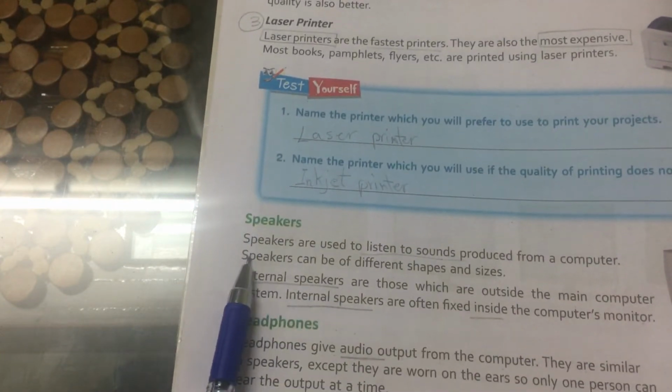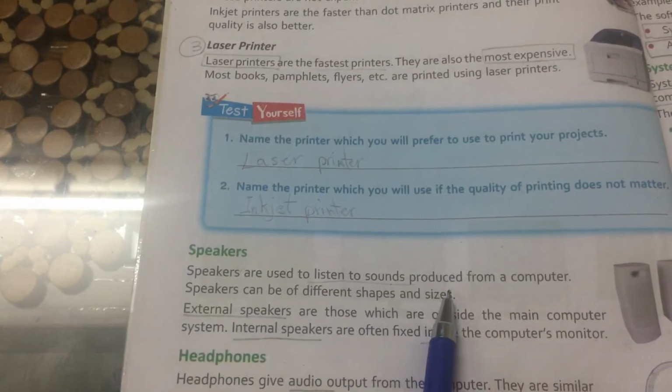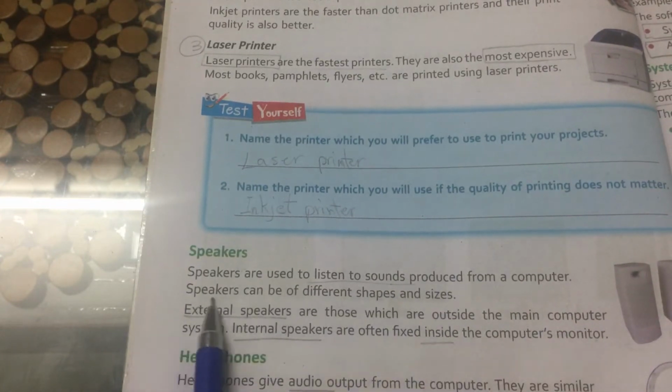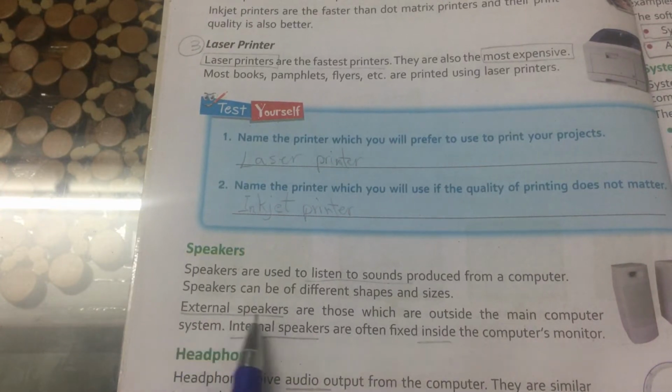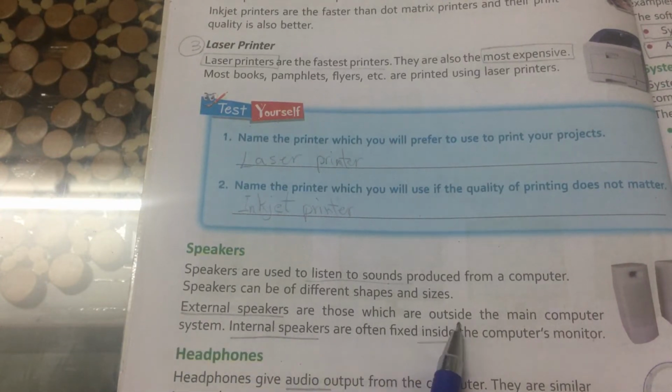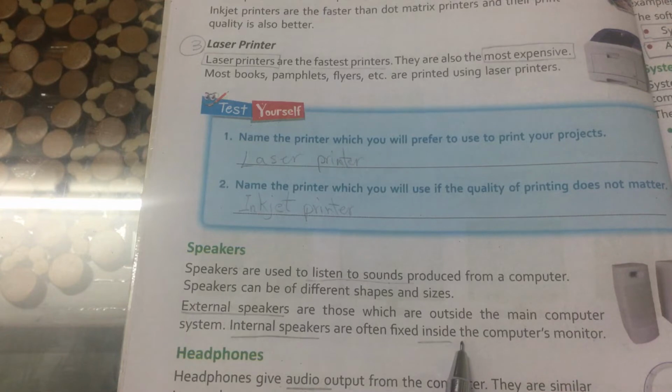Speakers. Speakers are used to listen to sounds produced from a computer. Speakers can be of different shapes and sizes. External speakers are those which are outside the main computer system. Internal speakers are often fixed inside the computer's monitor.